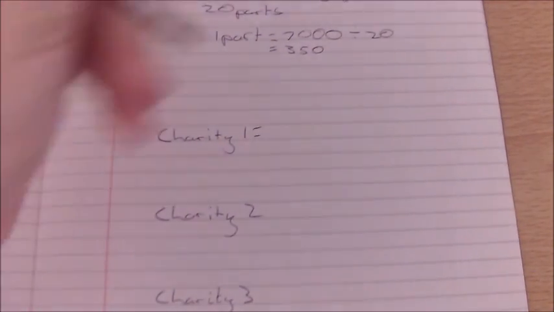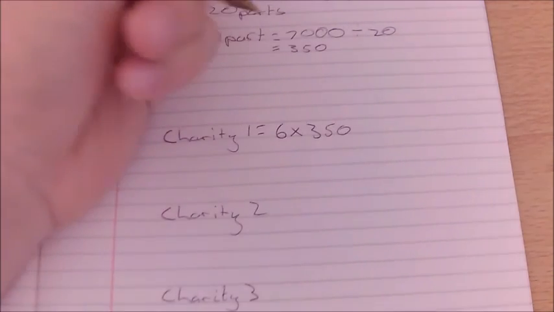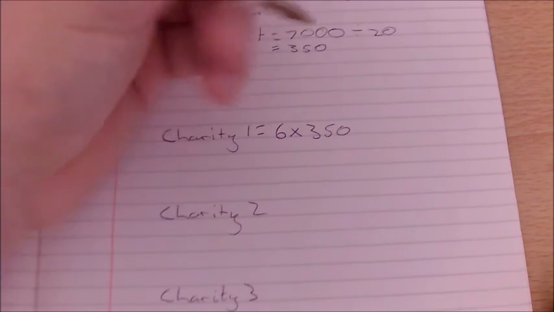So charity 1 is going to get 6 times 350. I'll do it on a calculator. 6 times 350 is £2,100.